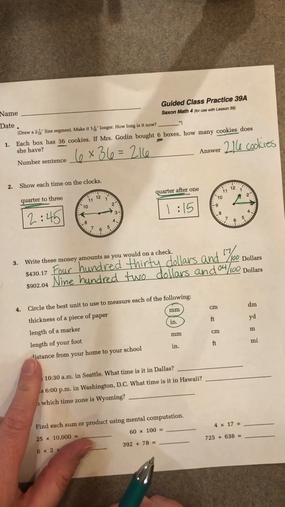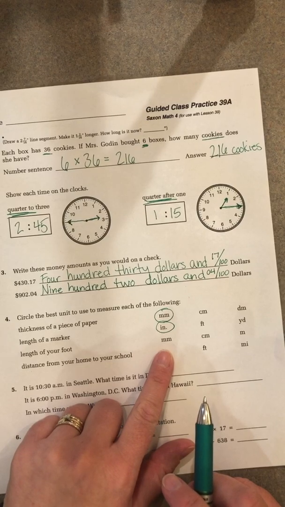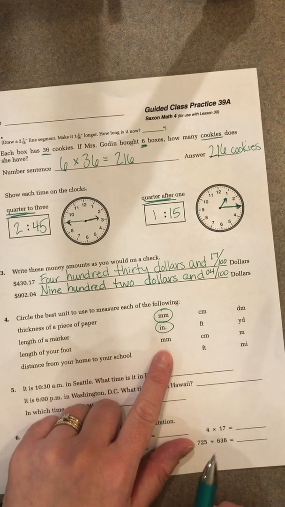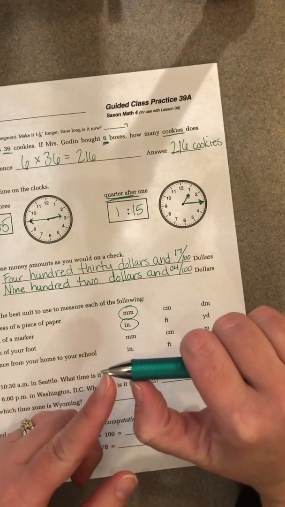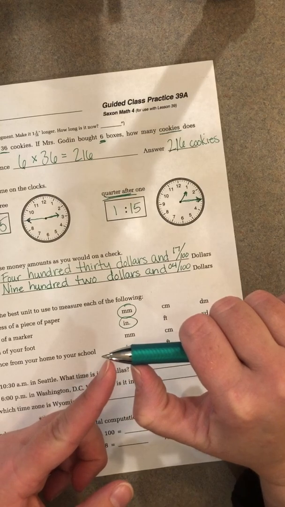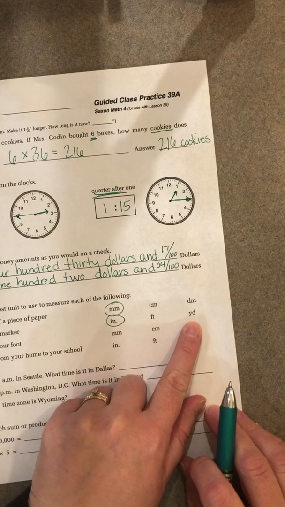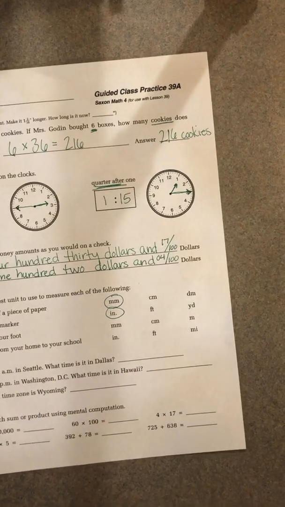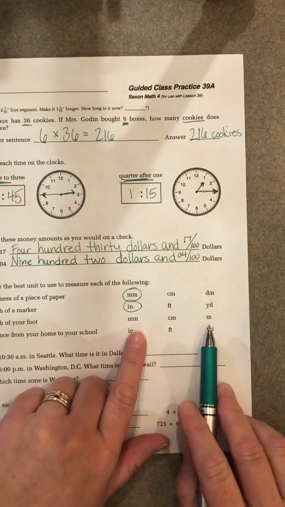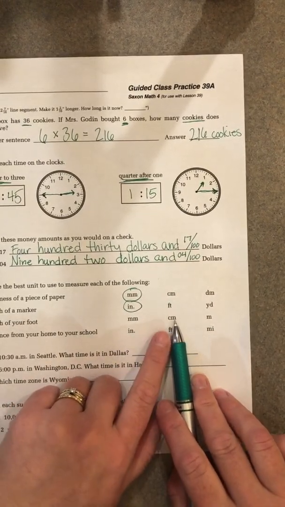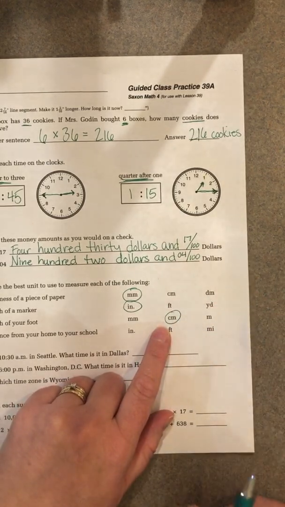Length of your foot. Now remember, millimeters are the tiniest little marks on the ruler. There are 10 of them in a centimeter. A centimeter is only about that long, smaller than an inch. And a meter is about the same as a yard. So if I was going to measure the length of my foot, I would go something close to inches. So I would probably do centimeters.